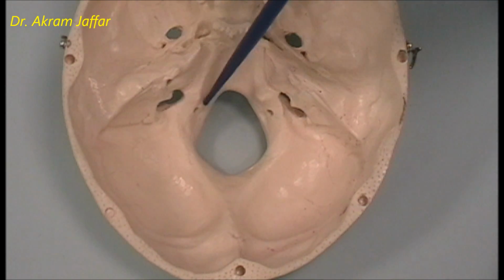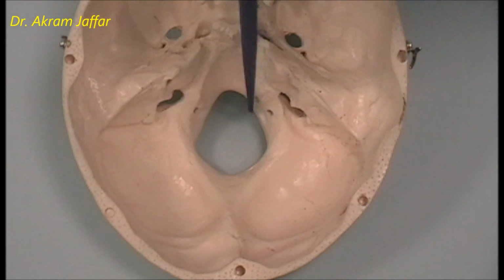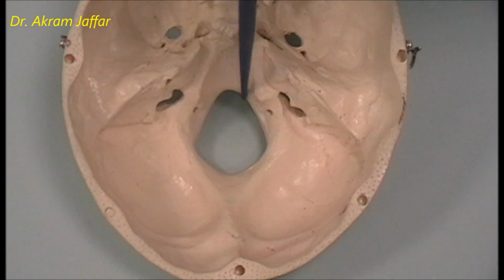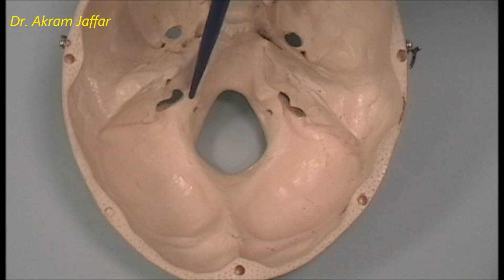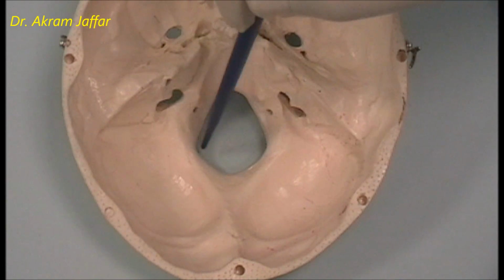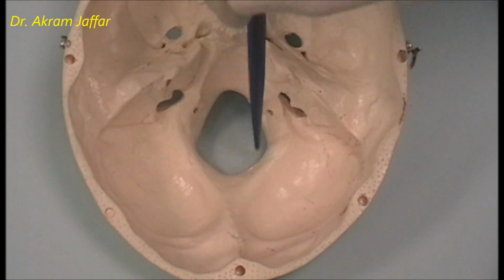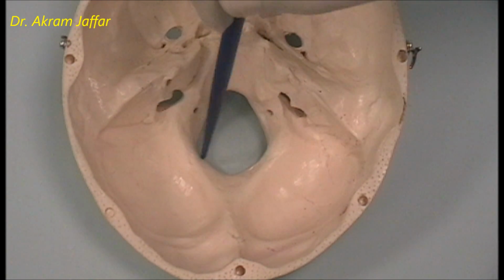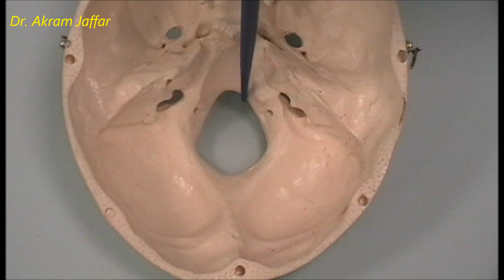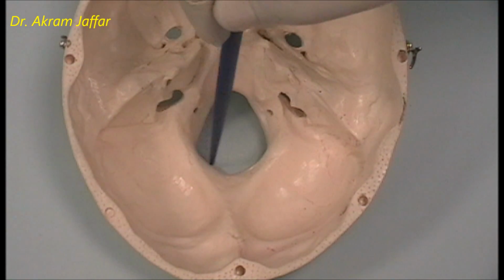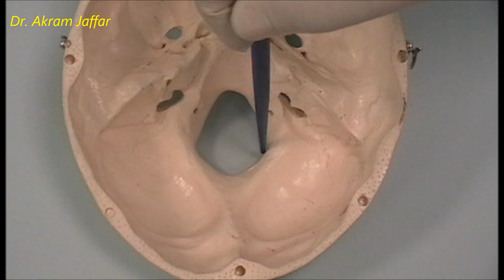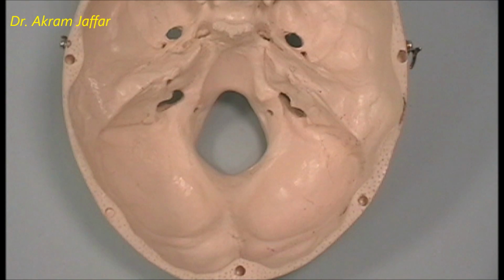As I mentioned, the medulla oblongata is related to the clivus beneath the jugular tubercles, and then the medulla oblongata passes through foramen magnum. Actually, it is the medulla and not the spinal cord that passes through the foramen magnum, and within the foramen it changes into the spinal cord.